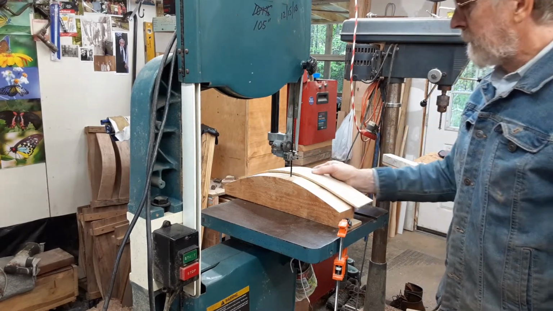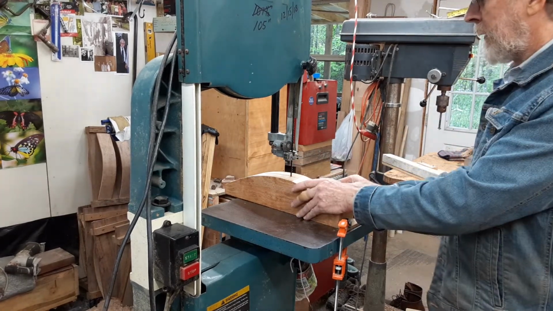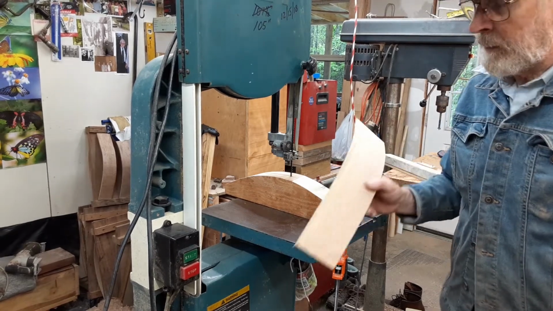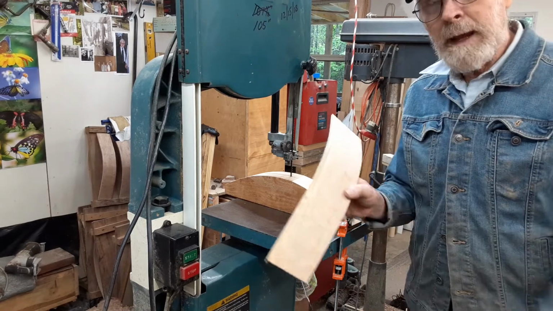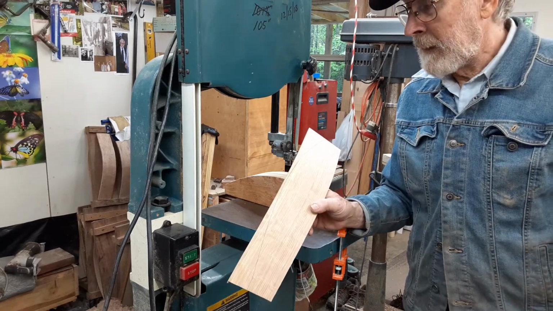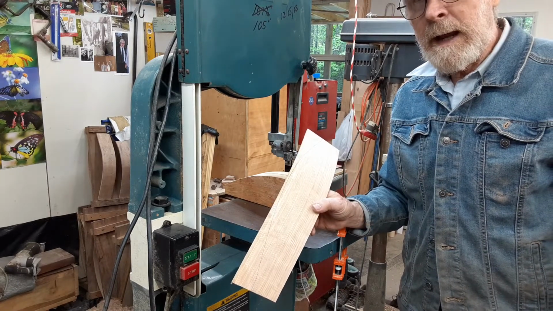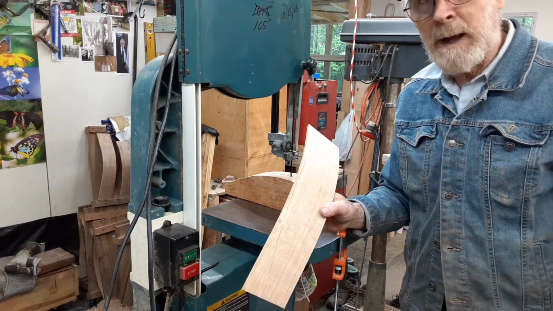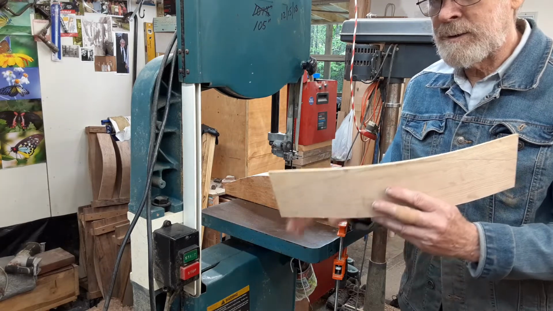See that? Anyways, I'm not going to run this noisy thing and show you that. You know how to run your own bandsaw, but you can cut that with a bandsaw. Just stay outside the line a little bit and finish it off with your plane or spokeshave or something to get your good smooth edges.